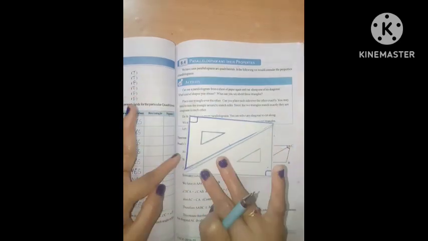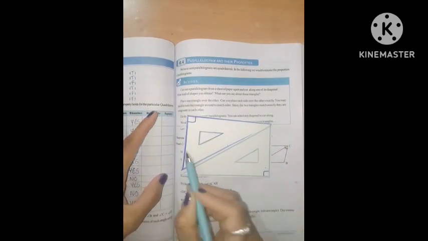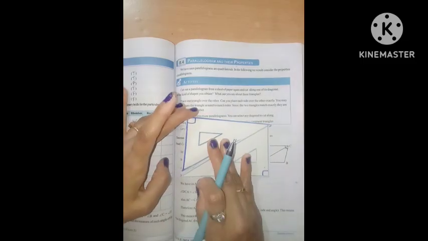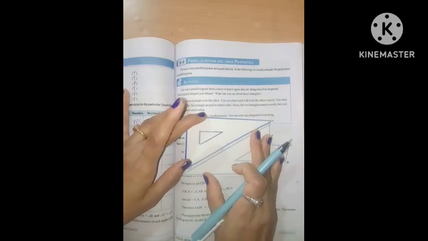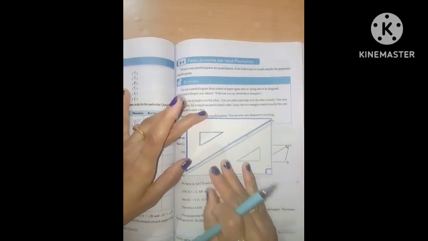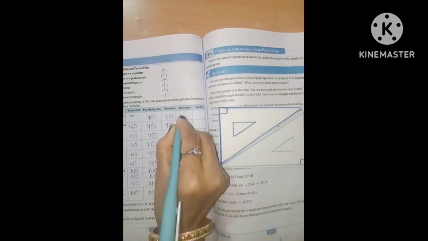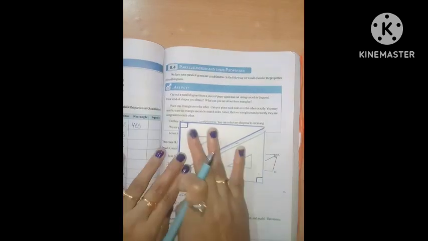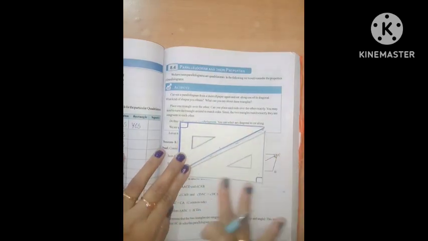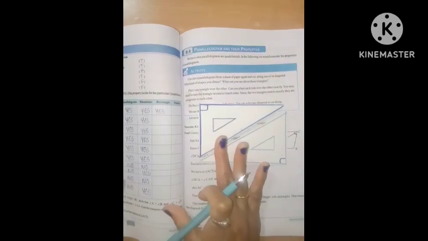Why is it parallel? It is a parallelogram. A rectangle is also a parallelogram. So one pair of opposite sides are parallel, and this property is satisfied. Yes, this is a rectangle shape only.